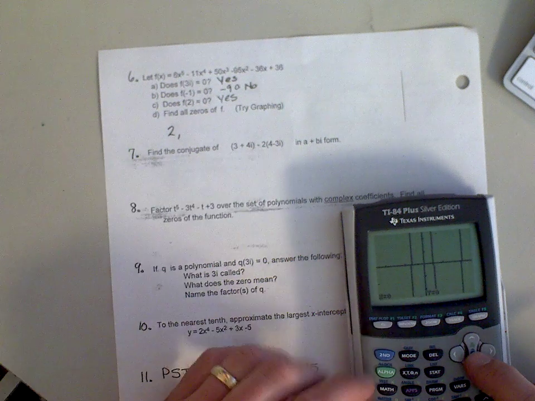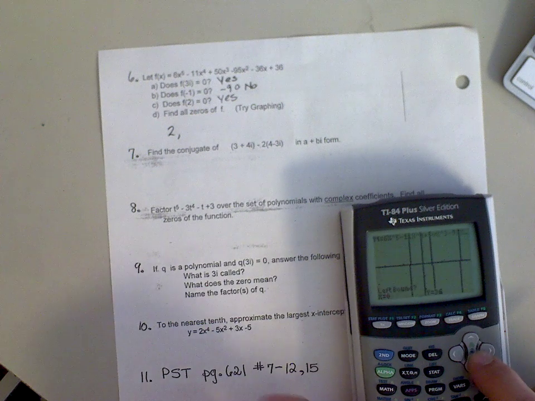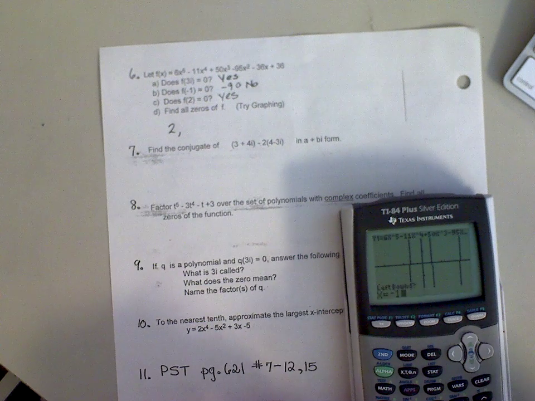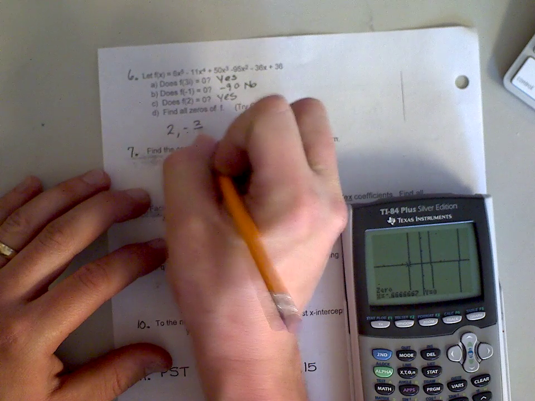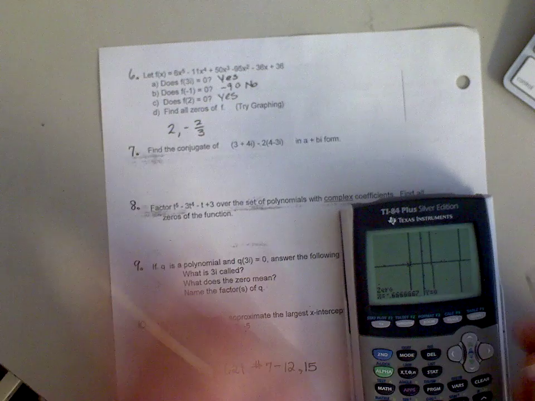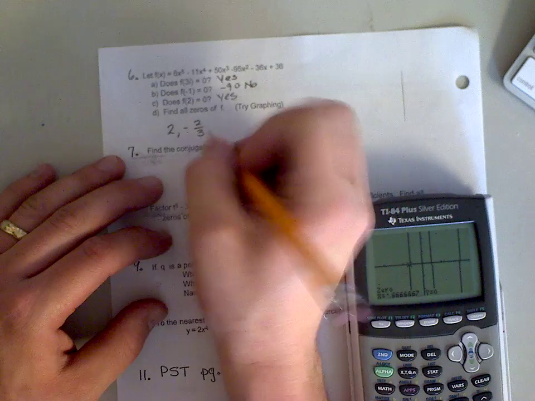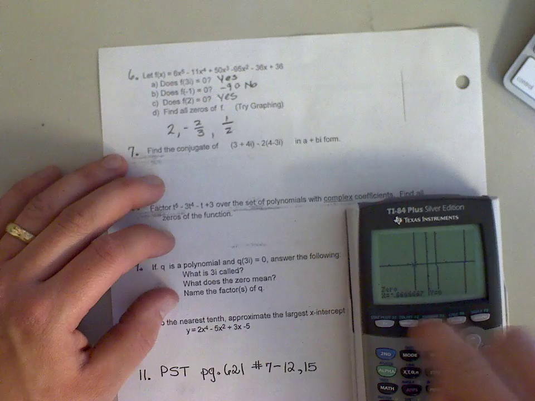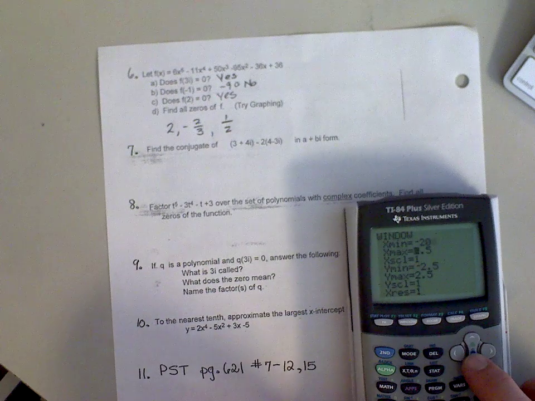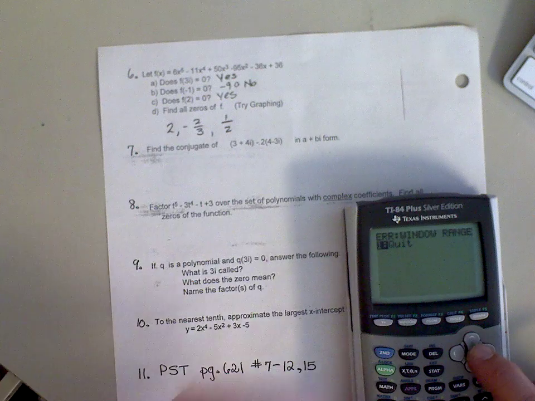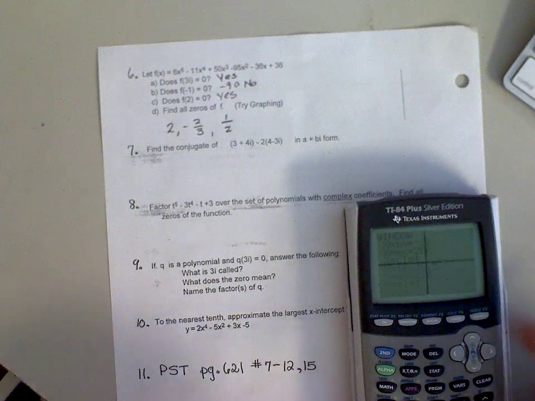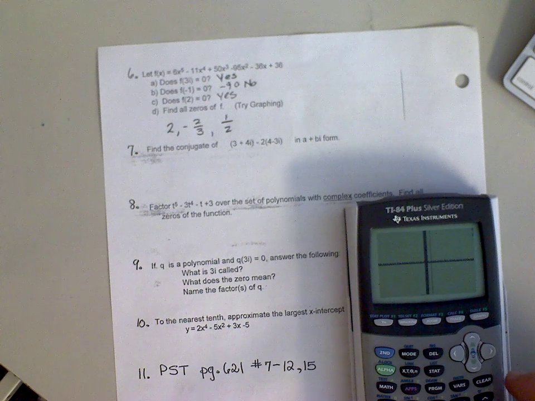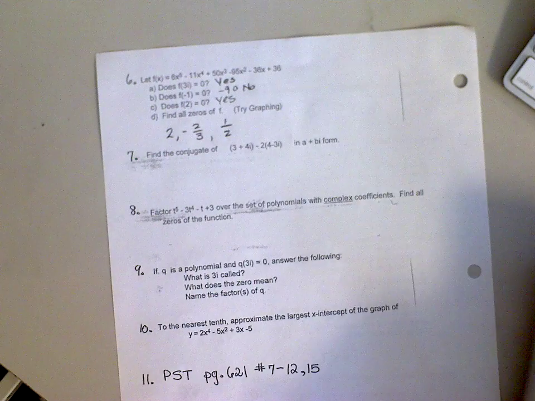This one is, well, let's double check. Second trace, 0. Let's find this one. Left bound is negative 1, right bound is 0. Guess is negative 2/3. And finally the other one is 1/2. You can second trace that one, you get 1/2. I'm going to zoom out and make sure that there's no more real zeros. And I just have those 3. That means my other ones must be imaginary zeros.